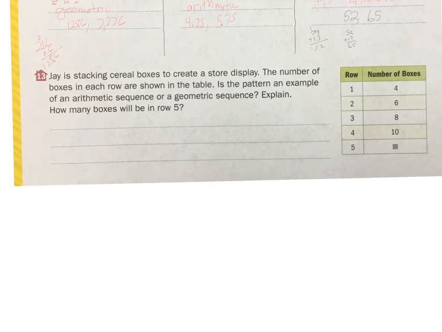Number 13. Jay is stacking cereal boxes to create a store display. The number of boxes in each row are shown on the table. So for one row, he has 4 boxes. 2 rows, he has 6 boxes. Is the pattern an example of an arithmetic sequence or a geometric sequence? Explain. How many boxes will be in the 5th row?